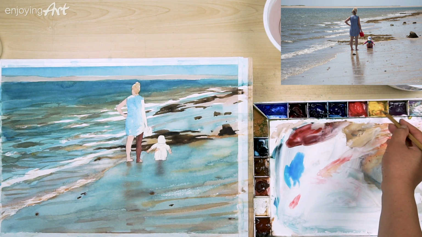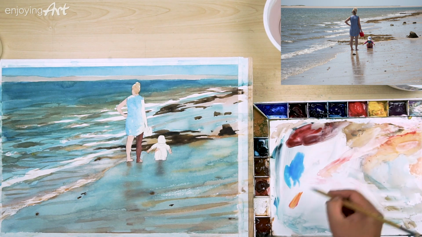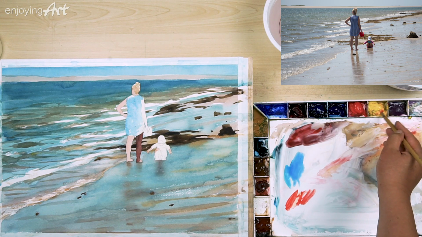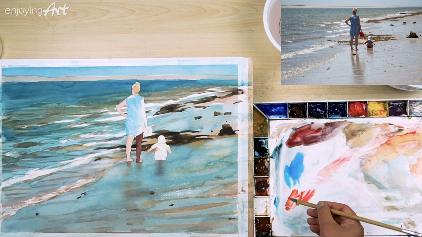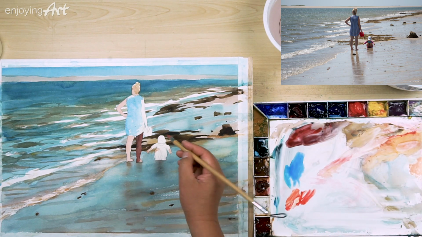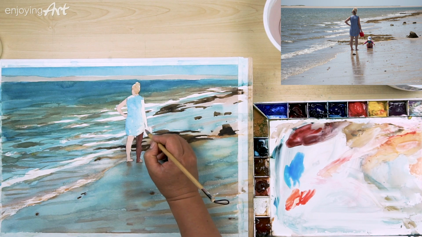I want to have an orange red color. Okay, I want to put this color here, and the hand is actually a little bit darker than this red color, so I can paint it all over the hand.